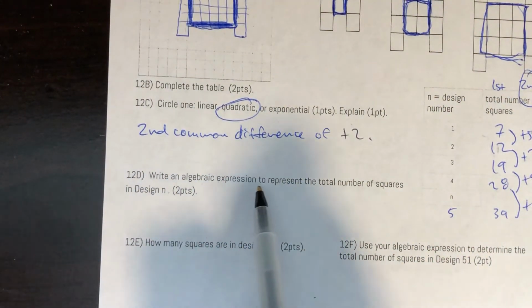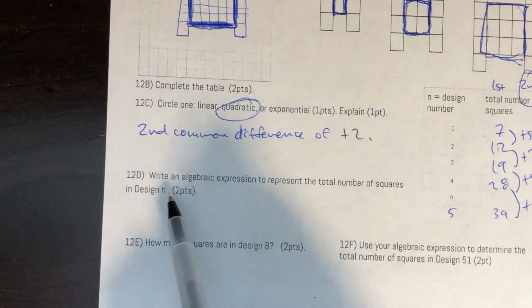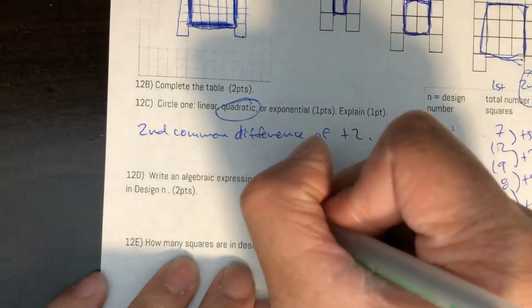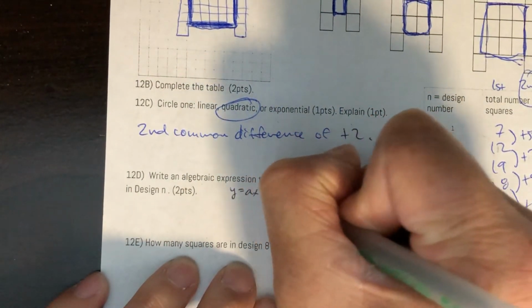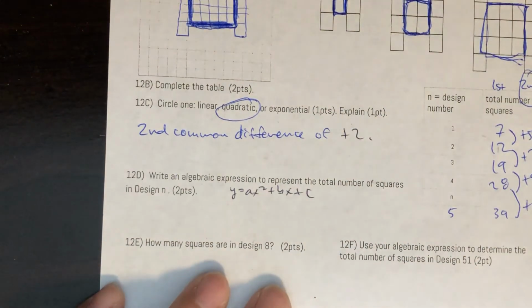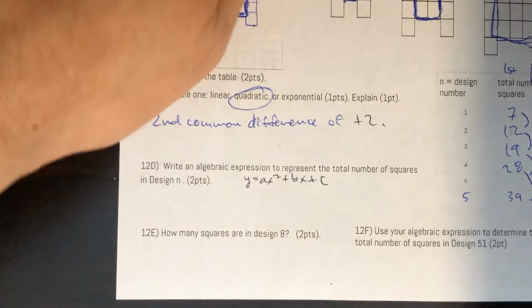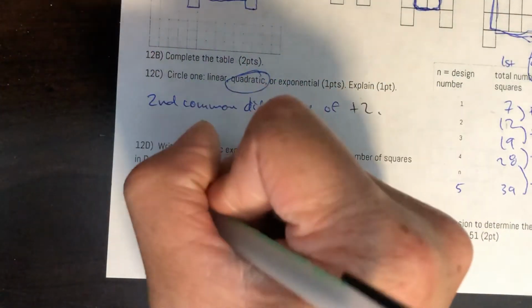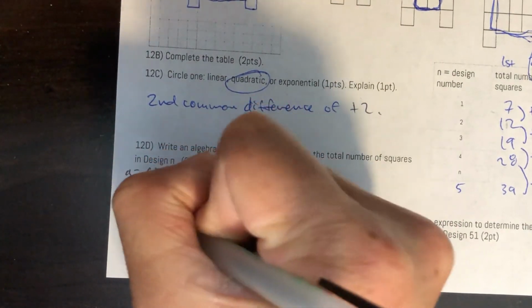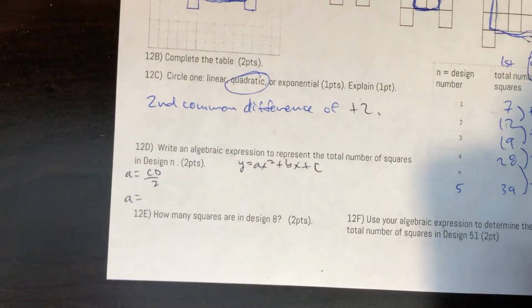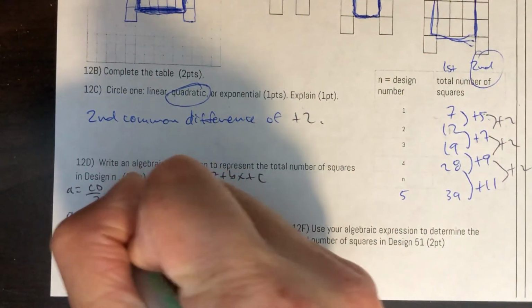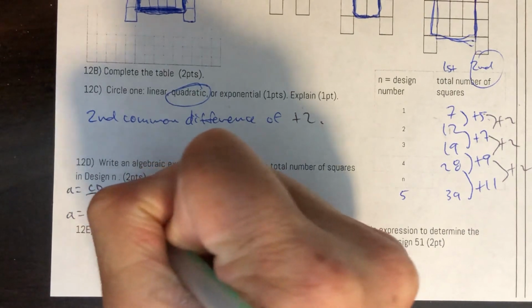Write an algebraic expression to represent the total number of spaces in design N. Okay. So I have standard form, y equals ax squared plus bx plus c. And then my a value is equal to your common difference divided by 2. So our common difference was 2 over here. So 2 divided by 2, therefore a is equal to 1.